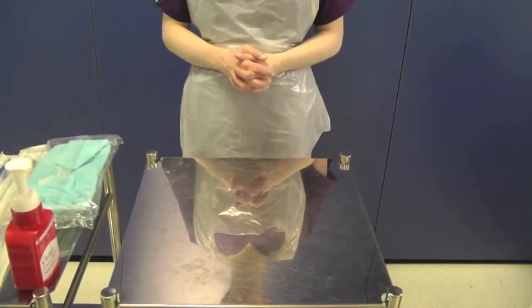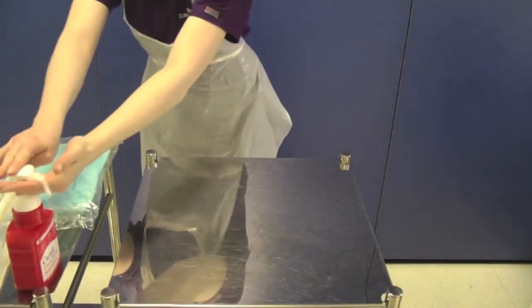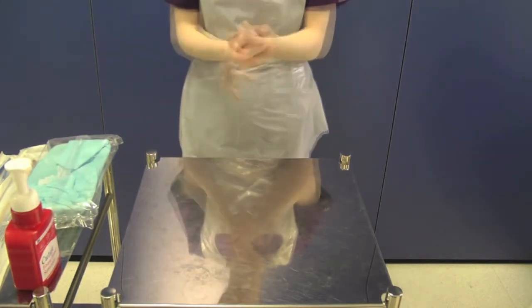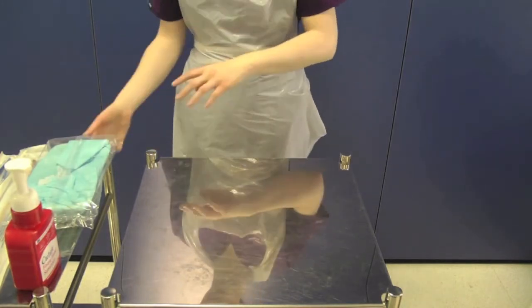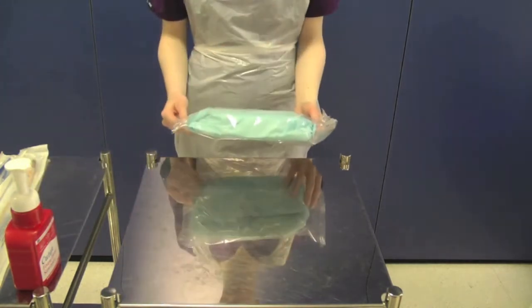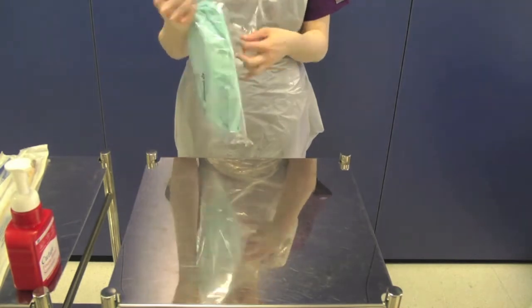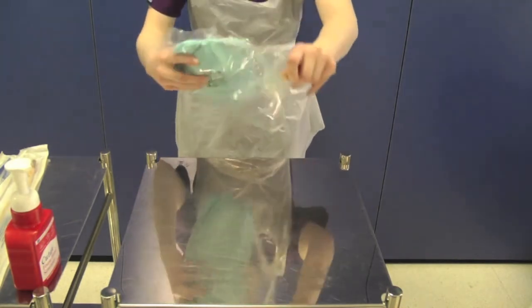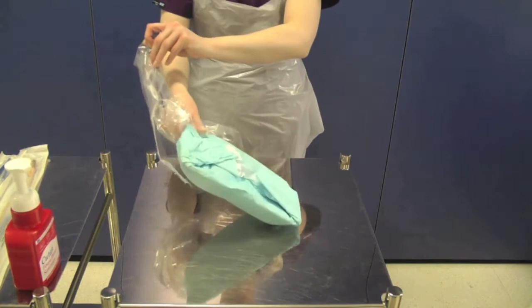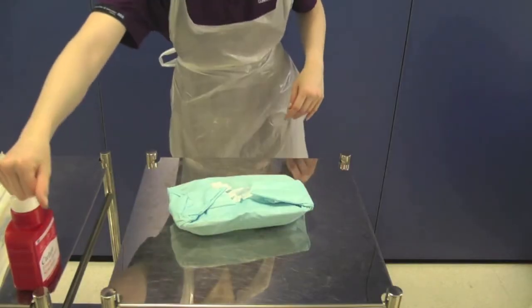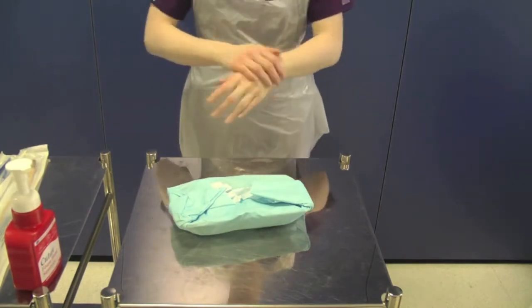Once you have cleaned your trolley, don an apron and decontaminate your hands using the WHO 7-stage hand washing technique. This must be used every time you decontaminate your hands. Take your catheter pack and check that it is in date. Open the pack onto the trolley without touching the contents. You must decontaminate your hands as you have been touching outer packaging.